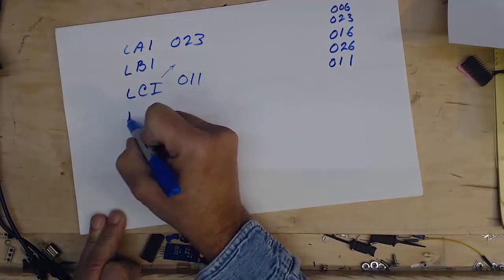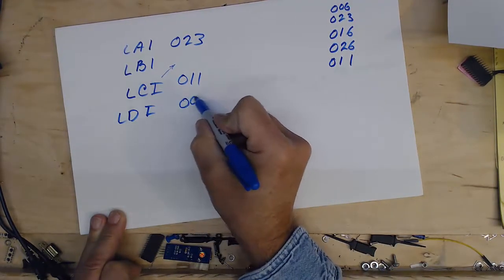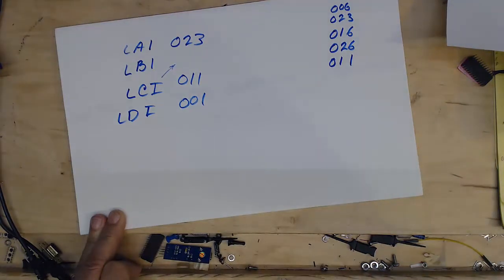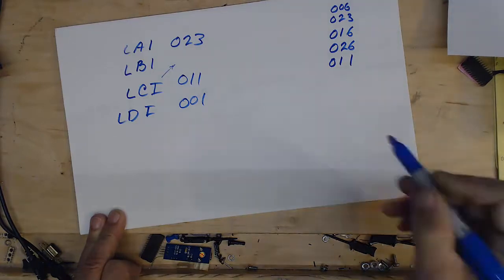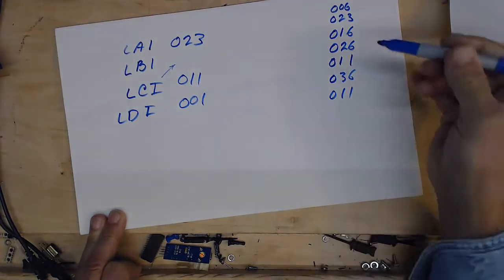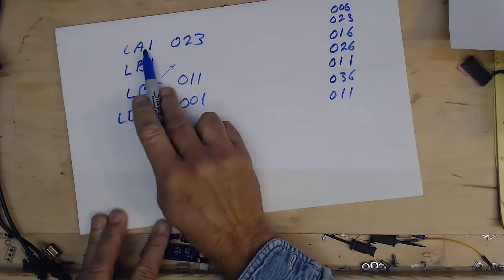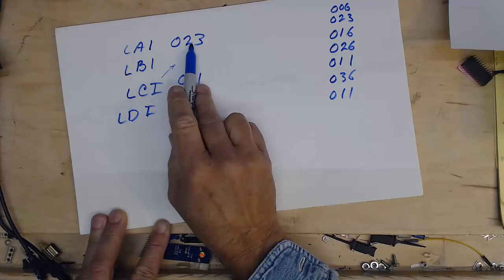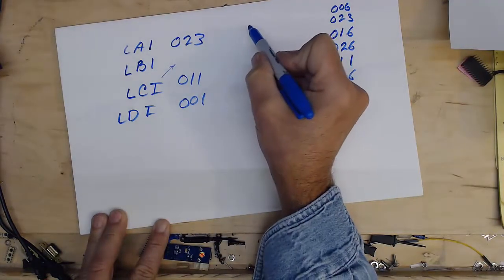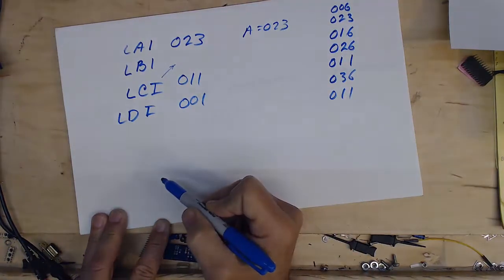And then let's say that we do a load D immediate 001, and we happen to do that correctly. So load D immediate is a 036, 001. When the microprocessor is going through and doing this, it's going to do the load immediate and put a 023 in A. So A is now going to equal 023, just like we expected.